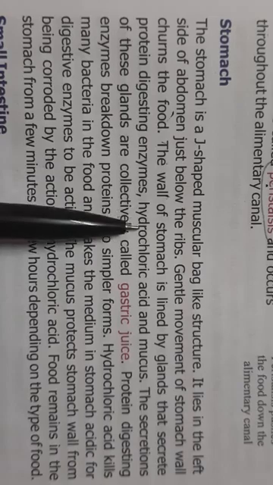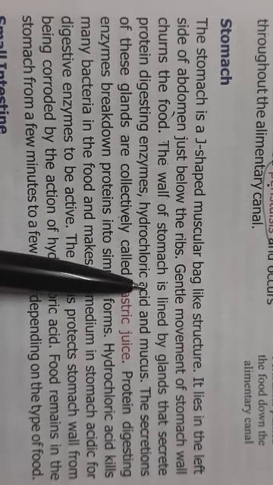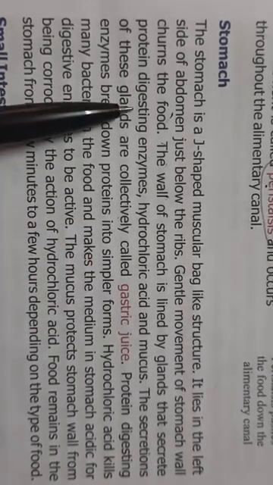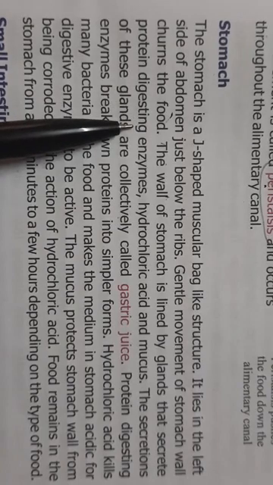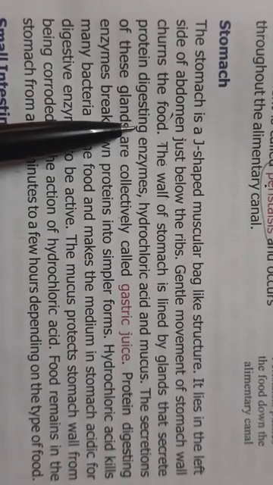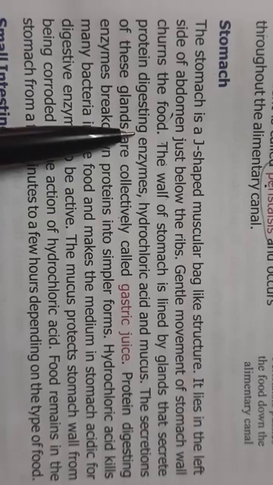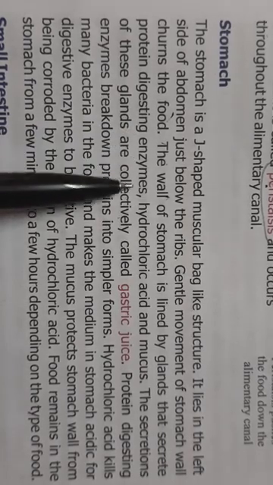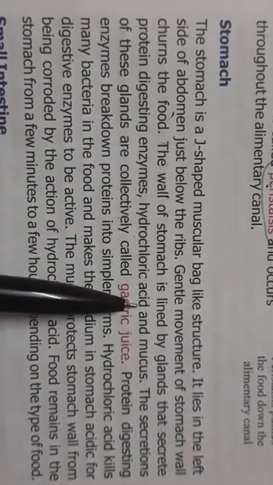So the walls of the stomach are lined by glands that secrete some protein digesting enzymes. The stomach contains three parts: the glands, then the hydrochloric acid and the mucus.